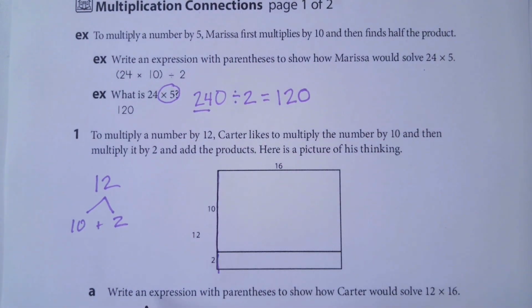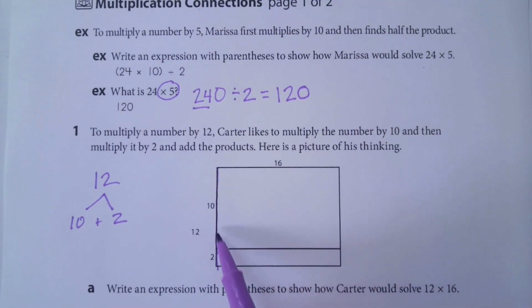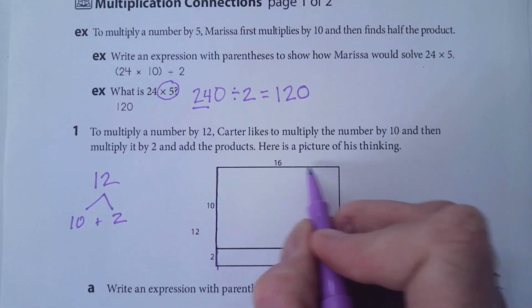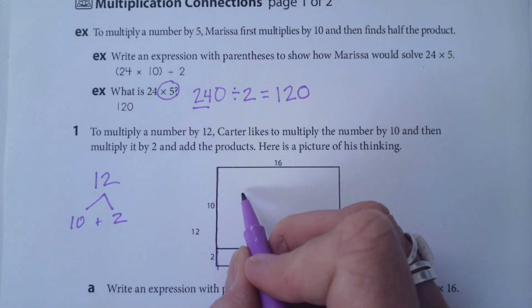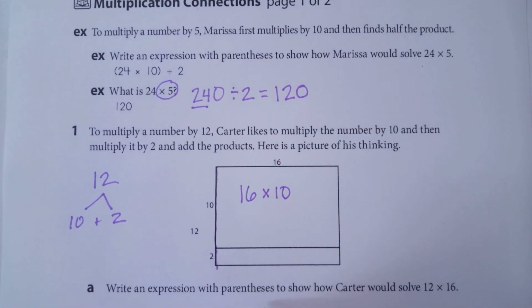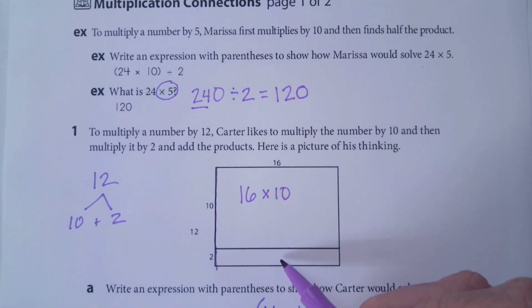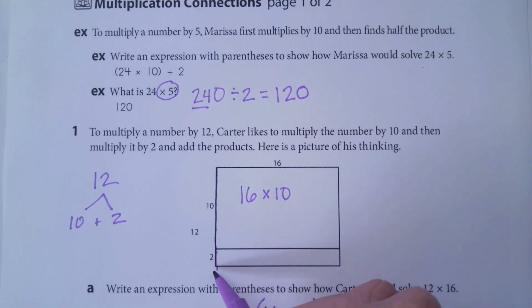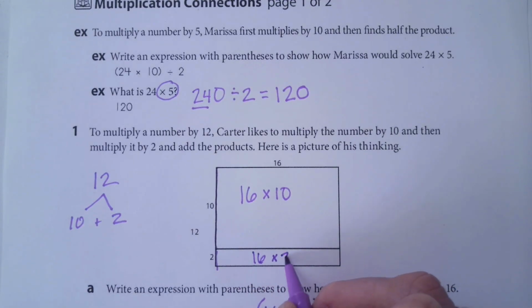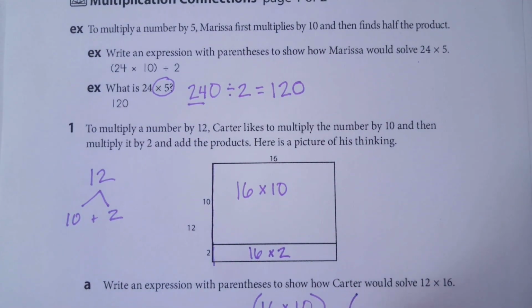So let's write an expression to show what he's doing here. So this top part of the area model, this is 16. Remember, the dimensions are the factors. So here's 16 times 10. So let's write that down here in parentheses. That top part is 16 times 10. And then this bottom part is 16 times 2. So this is my favorite strategy, times 12, right? So now we have also 16 times 2.